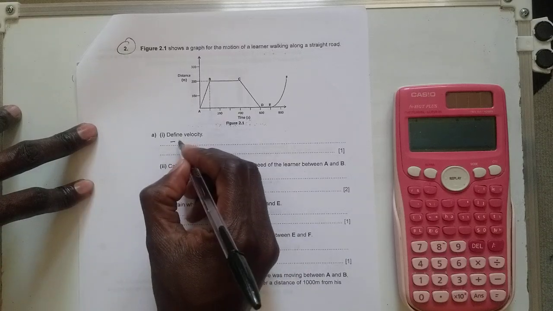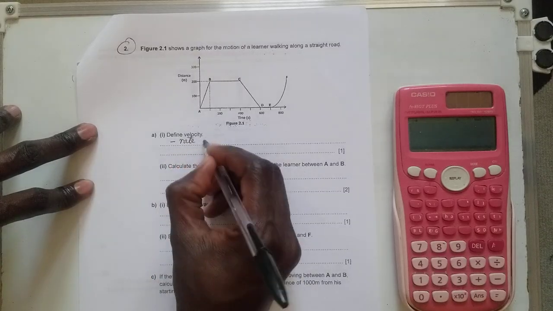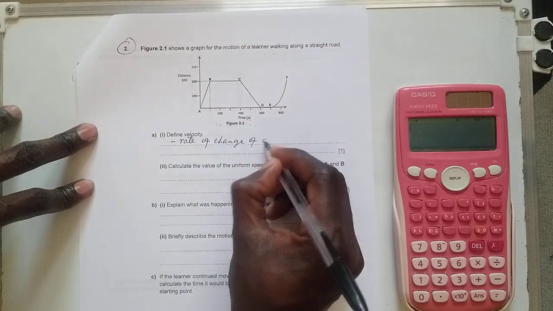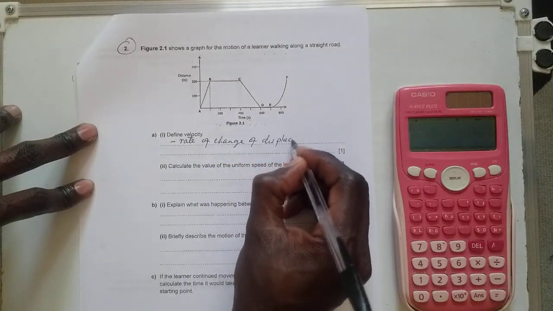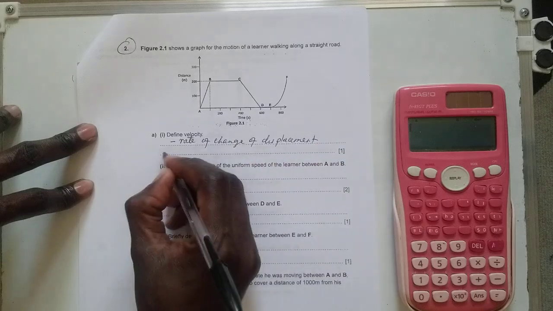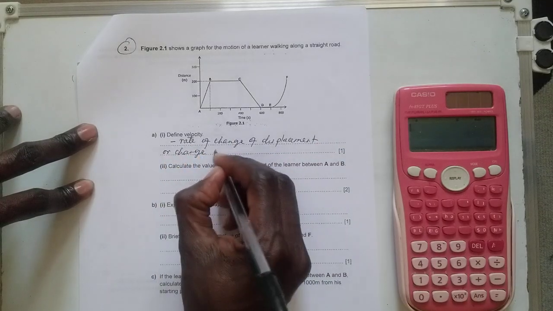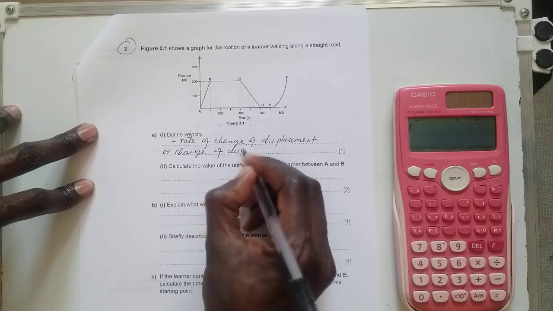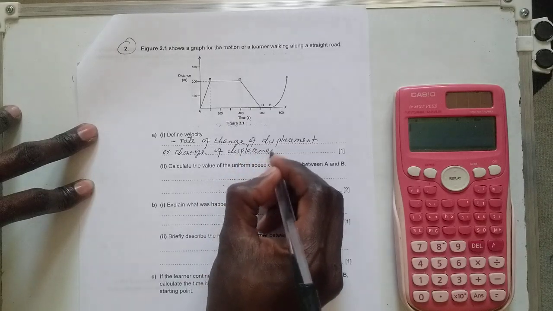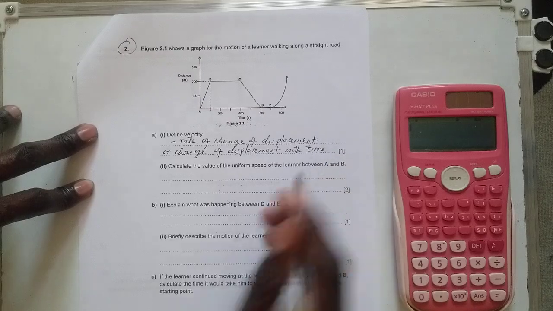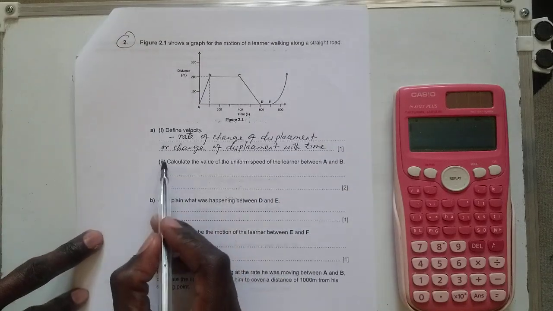So remember, velocity can be defined as the rate of change of displacement. Or another person might have actually said, velocity is simply change of displacement with time. So it is possible you could have also defined it that way.